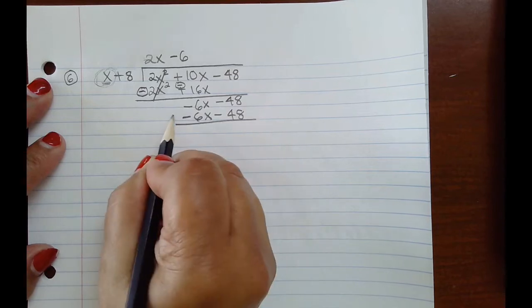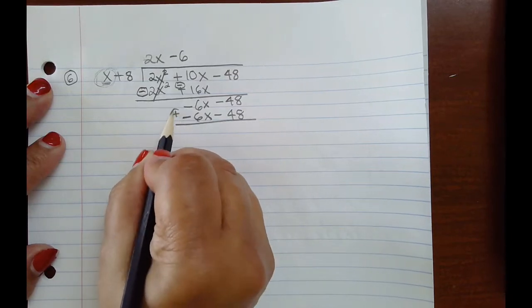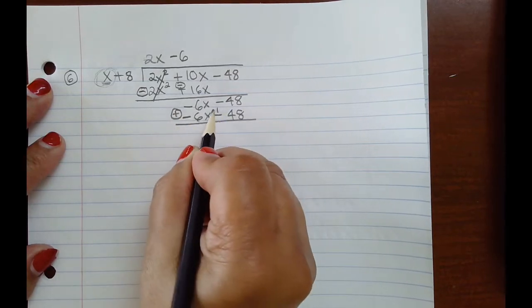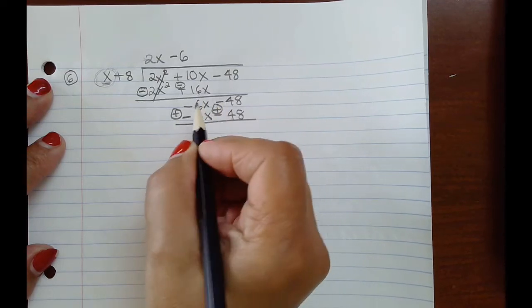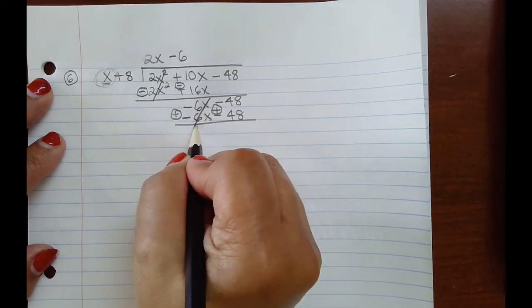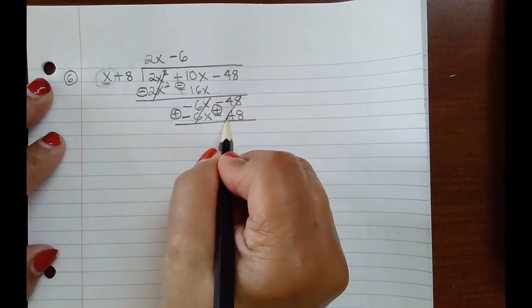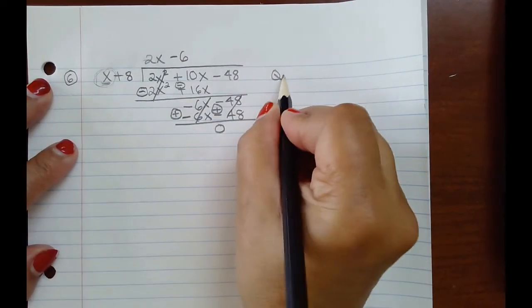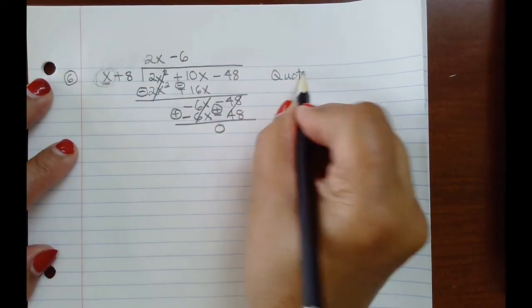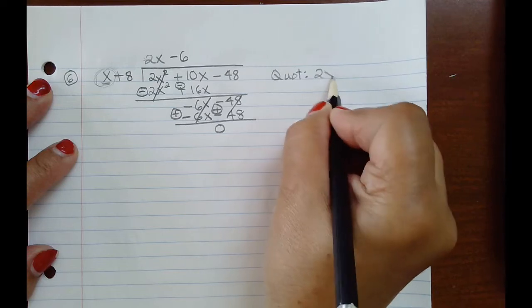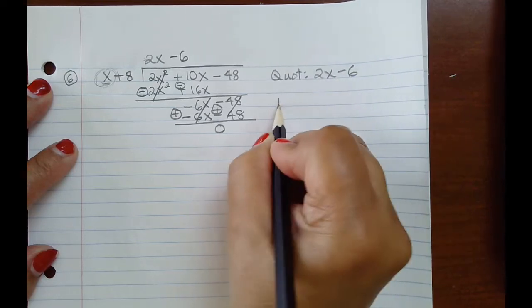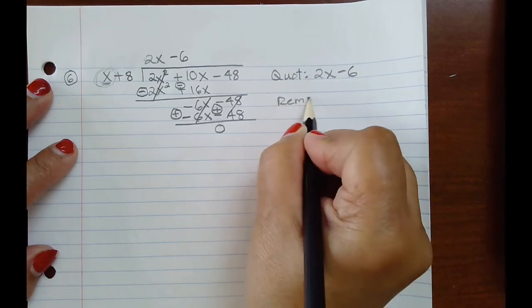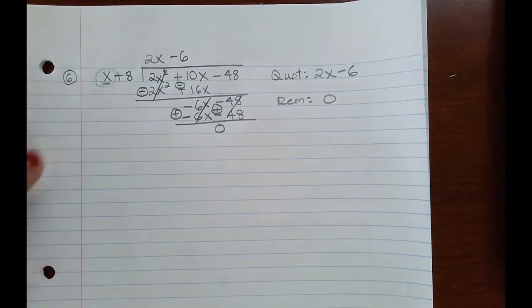And subtract, which means switch the signs of everything in the bottom row. So negative 6x plus 6x, gone. Negative 48 plus 48, that's gone. So you have 0 this time for a remainder. So your quotient is 2x minus 6, and your remainder is 0.